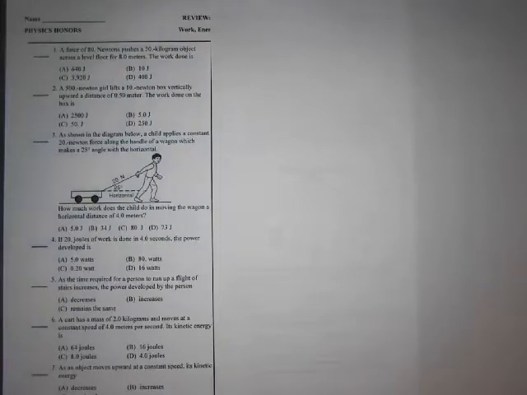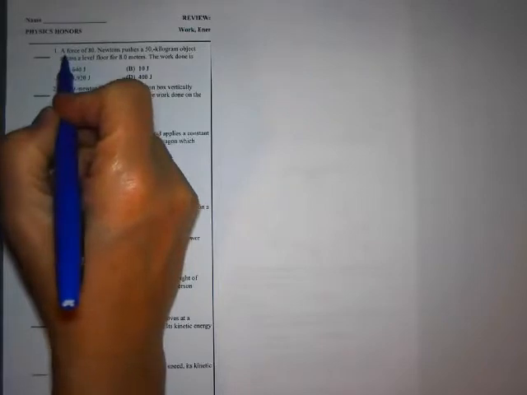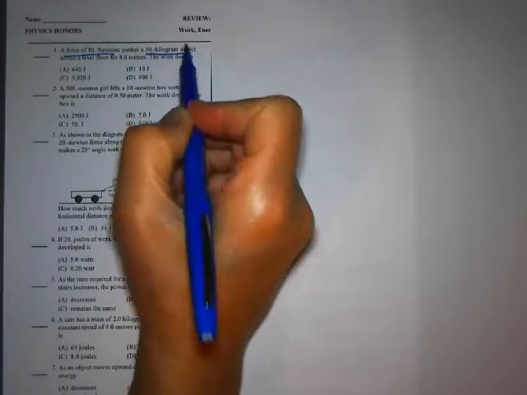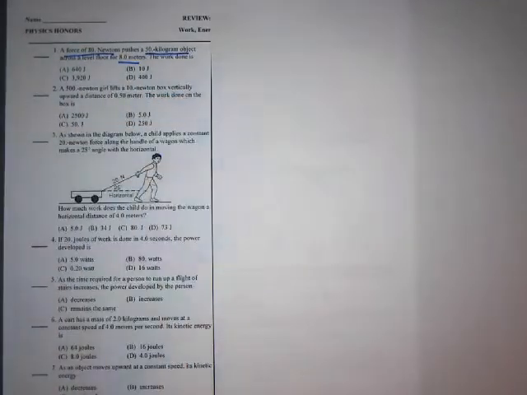Chapter 5, review for the test. Let's start with number 1. Remember, when you read a question, you want to kind of chunk, and because you can write on your test, you can just circle the information. So here it's telling me a force of 80 newtons pushes a 50 kilogram object on a level floor for 8 meters. What's the work done?